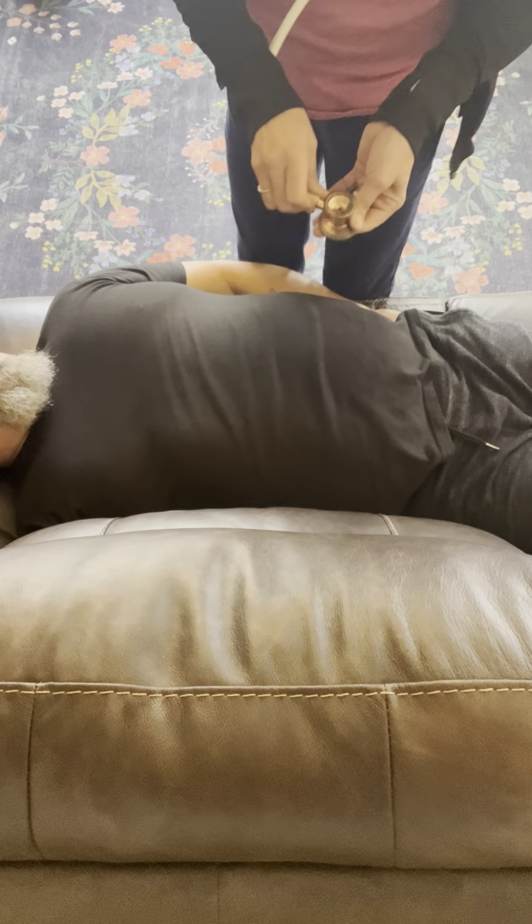Starting off, I'm going to take note of his abdomen for any distension, lesions, rashes, angiomas, the color and characteristic of his umbilicus. So I'll look at all those things. And then I will start by first auscultating his bowel sounds. Make sure the camera can see in all four quadrants. Good.